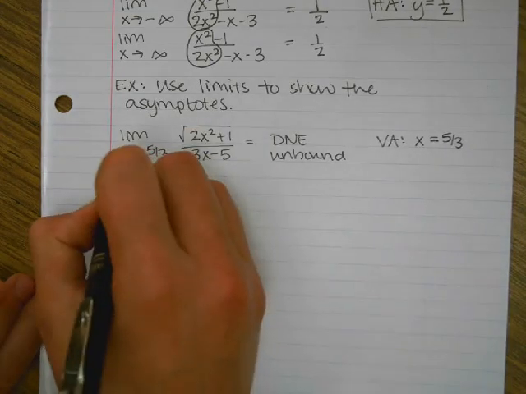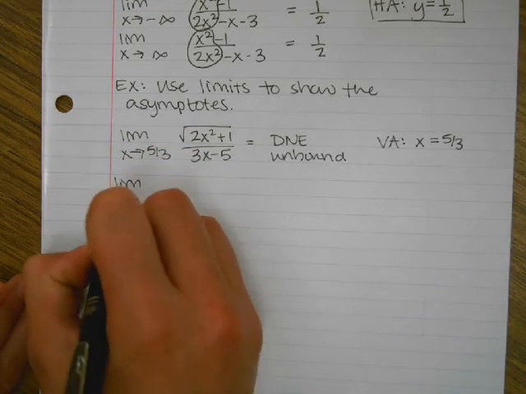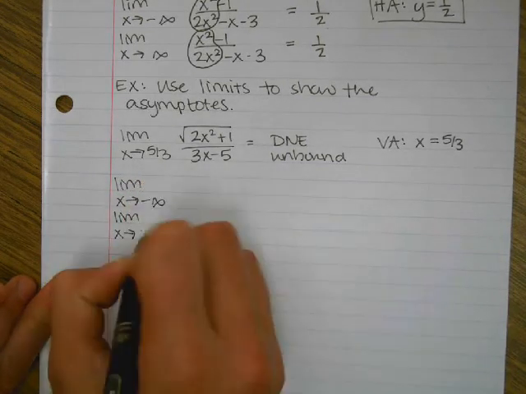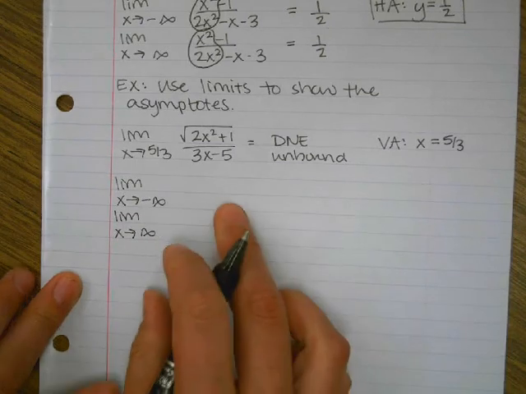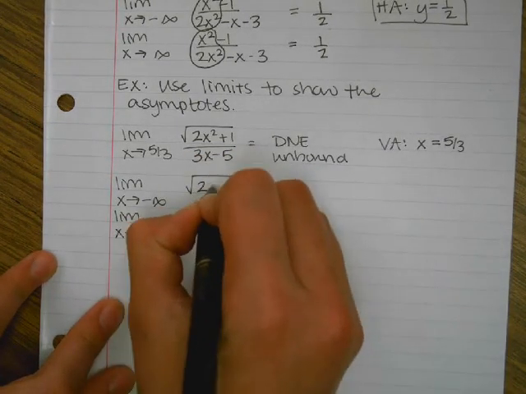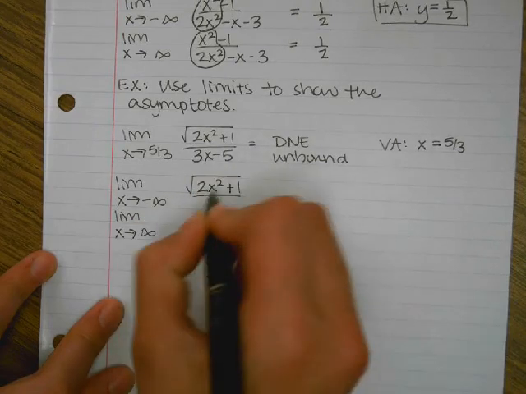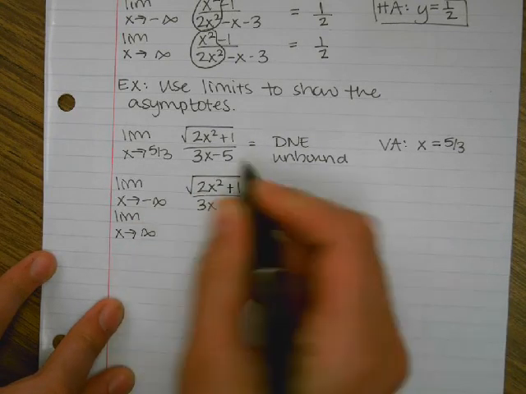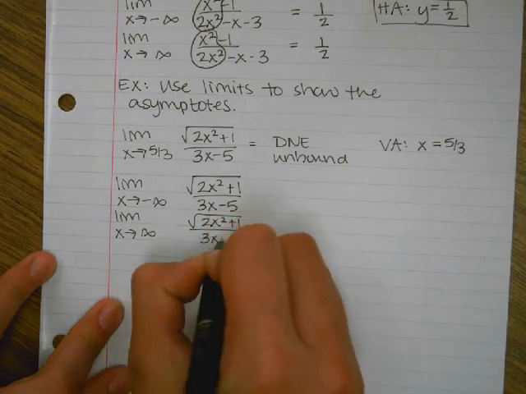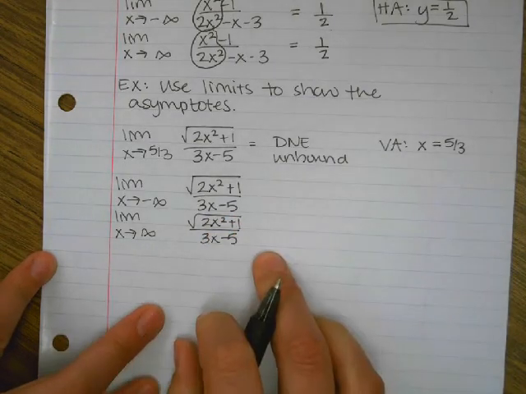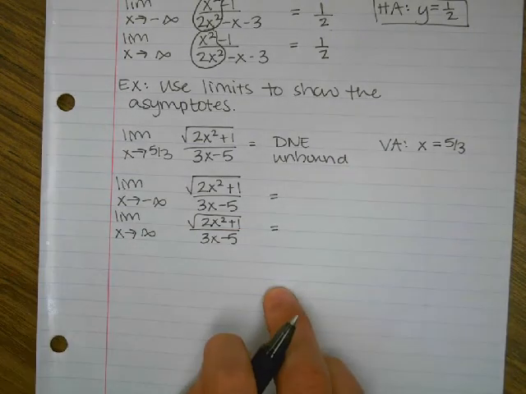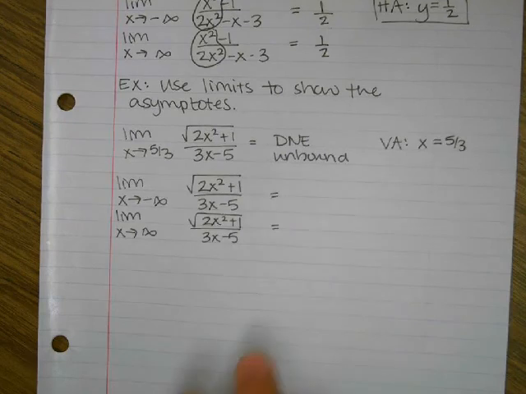So now we'll go ahead and look for the horizontal asymptotes for the same function. So I'm going to look as x approaches negative infinity and as x approaches positive infinity. And first I have to consider what the degree of this function is.